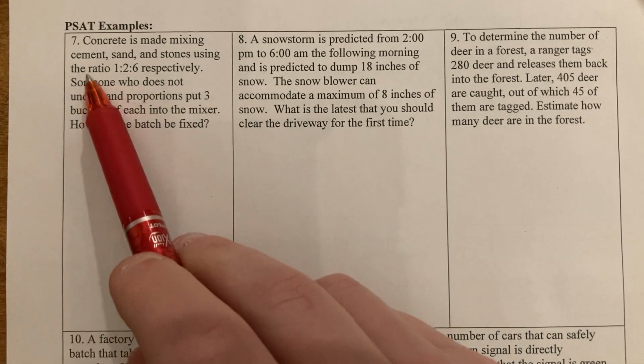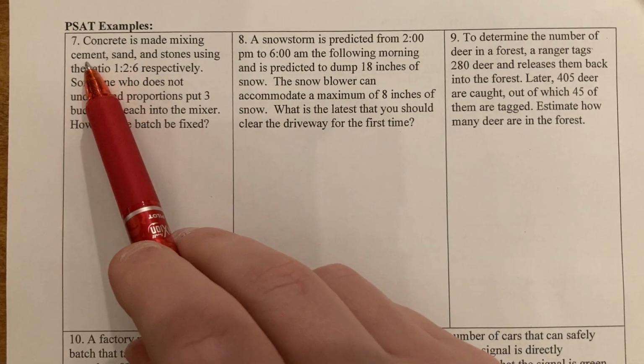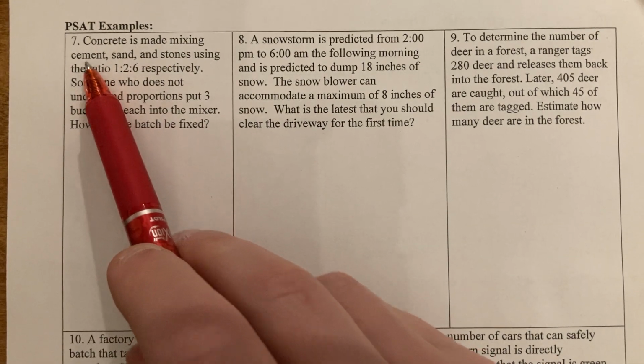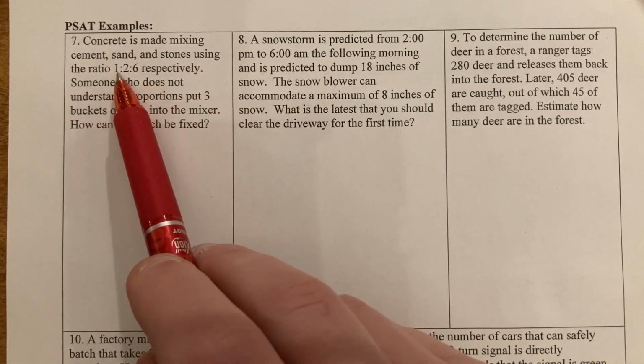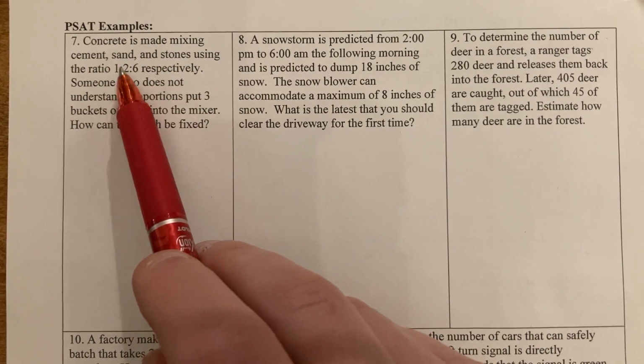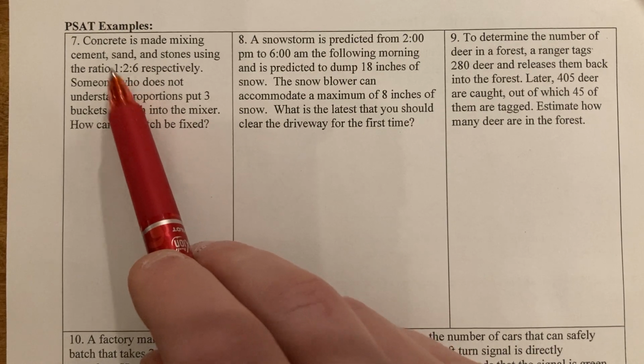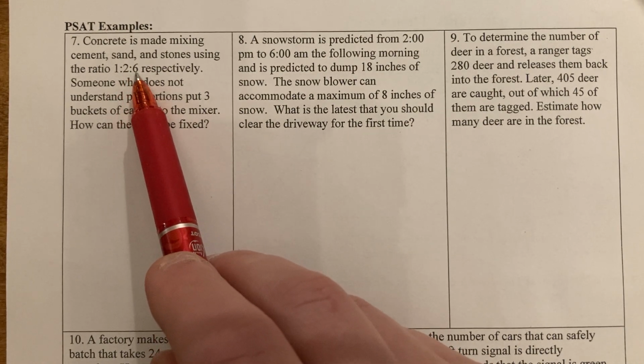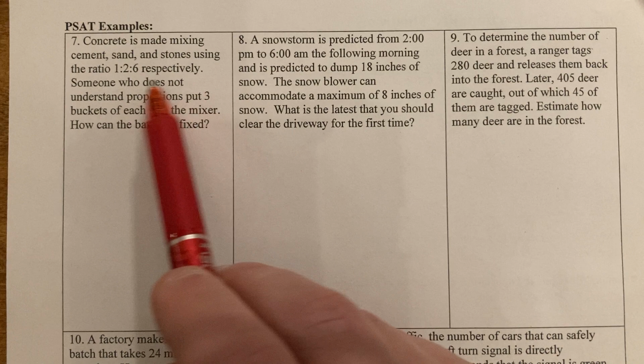Fun fact, cement is a limited resource on the planet. Eventually we will run out. Cement, sand, and stones using a ratio of 1 to 2 to 6. 1 part cement, 2 parts sand, 6 parts stones, respectively.